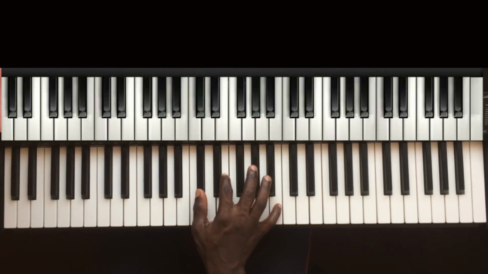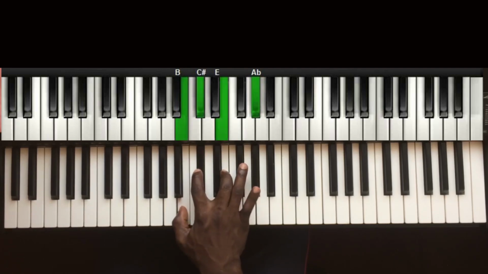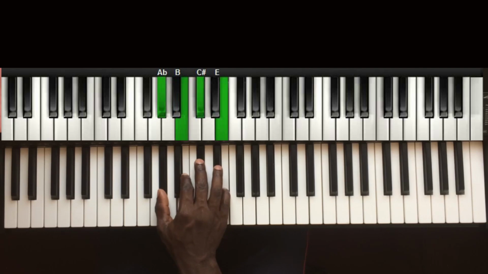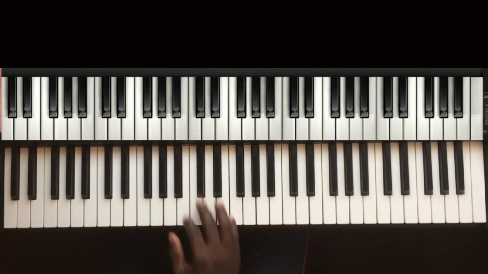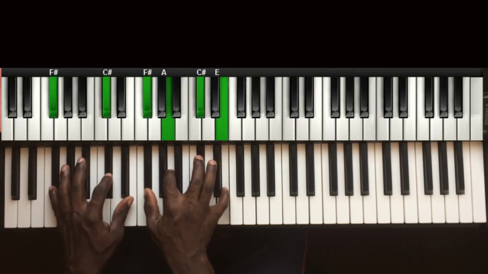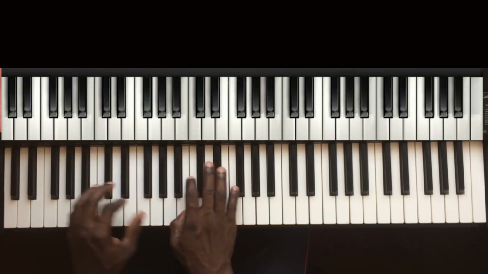This is another minor 7th chord. So the B will come this way, so it becomes like this, and then this one too will come. So this is the chord.